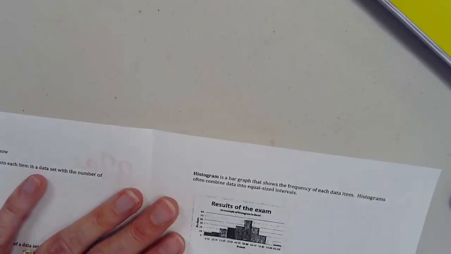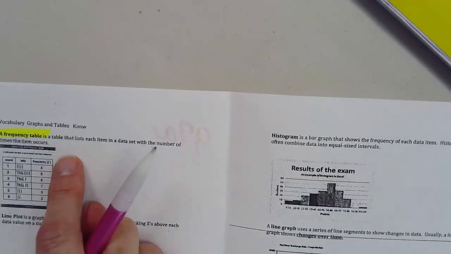All right, so outside is 97A. I didn't have a page number on there, so make sure you have that. On the inside, frequency tables. So we talked about frequency tables and the tally marks and finding a total.